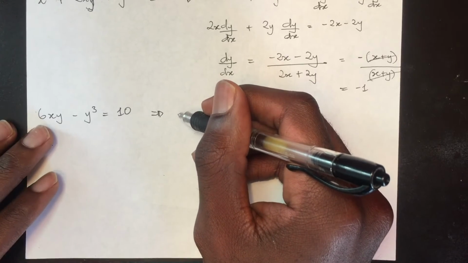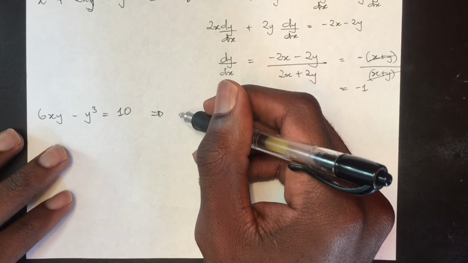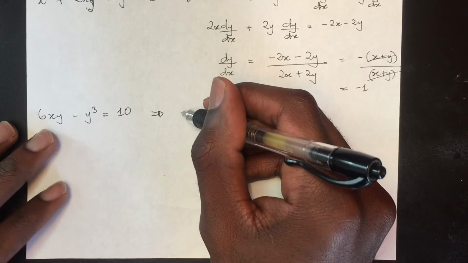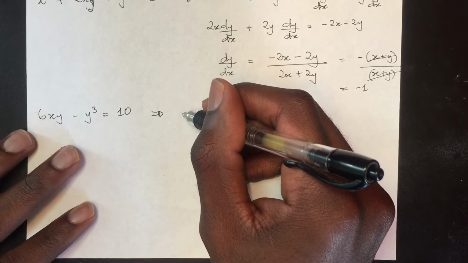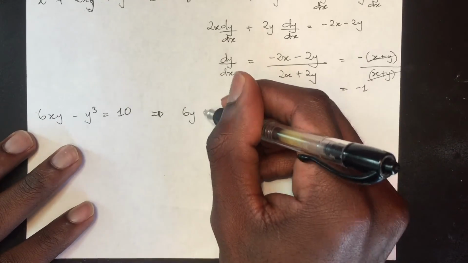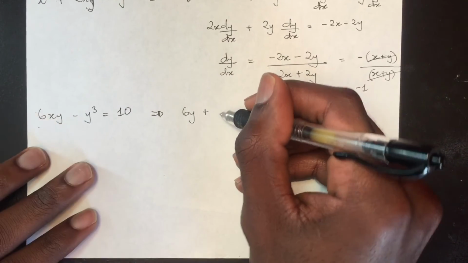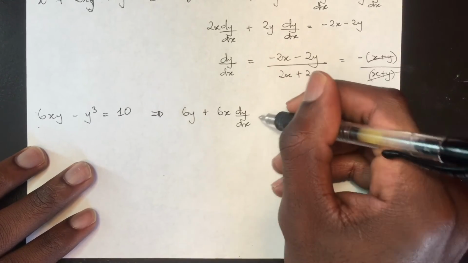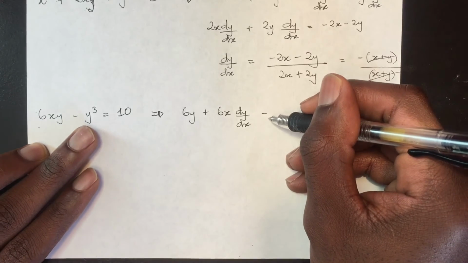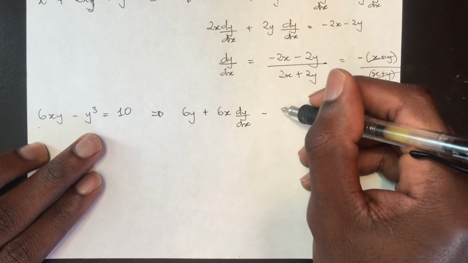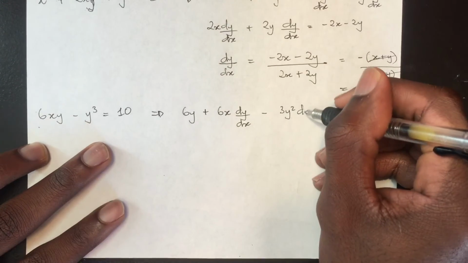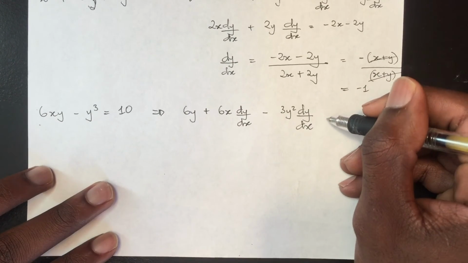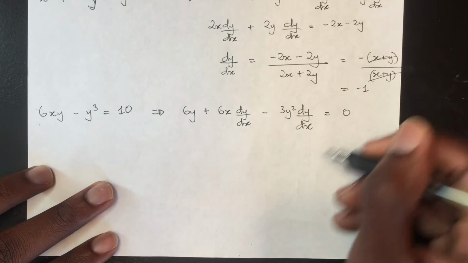If we differentiate 6xy, again here we're going to use the product rule. Keeping y constant and differentiating x, we get 6y, plus keeping x constant and differentiating y, we get 6x dy dx. Minus, differentiating y cubed, we get 3y squared dy dx. And then this is going to be equal to 0.